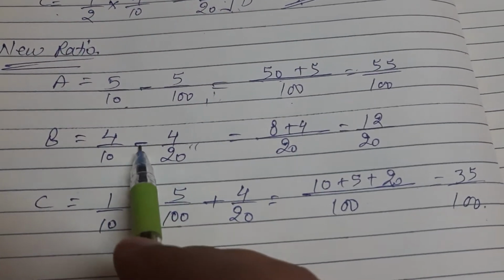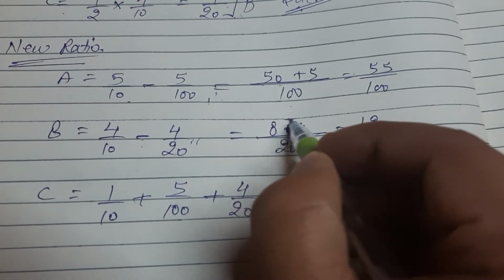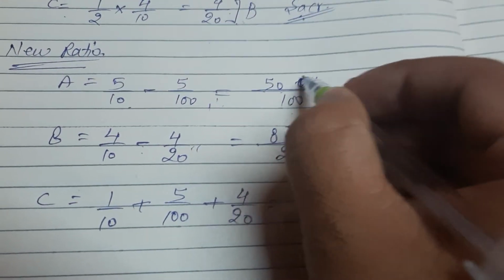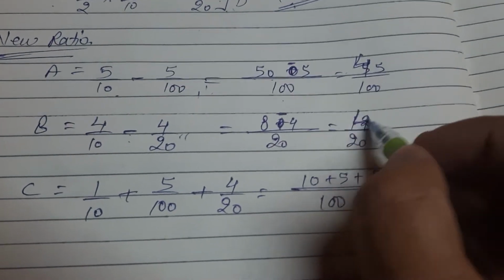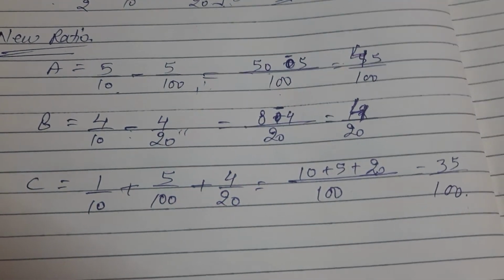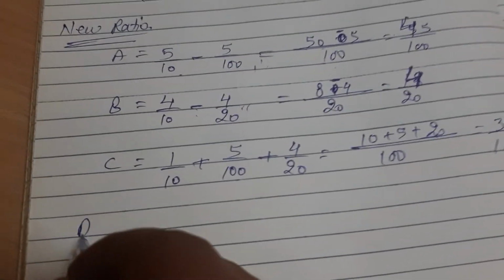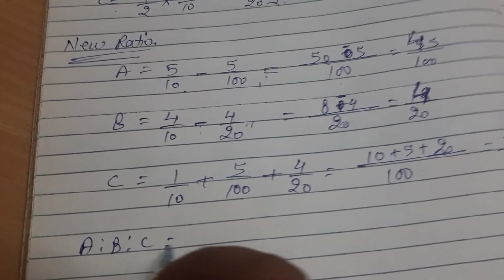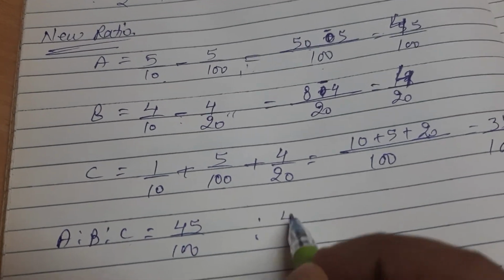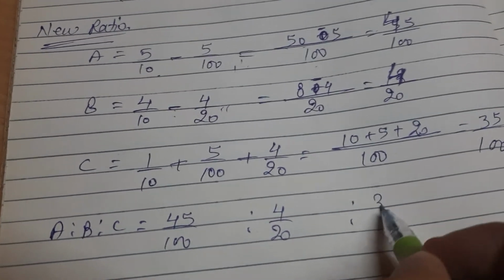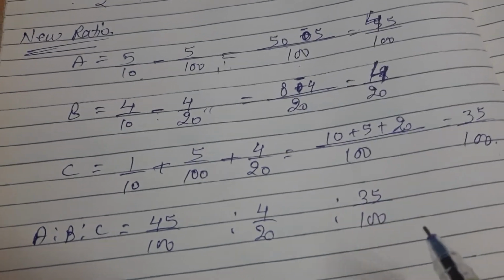Sorry, this thing we have done minus, so we have to use minus for A and B, so it will be 45 upon 100 for A and 4 upon 20 for B, and 35 upon 100 for C. So the new ratio of A, B, C is 45 upon 100, 4 upon 20, and 35 upon 100.